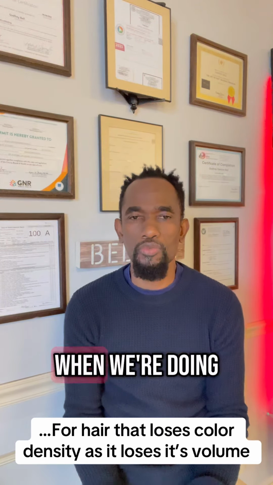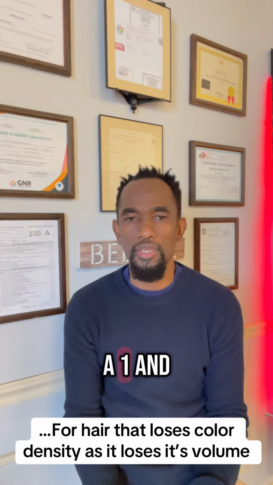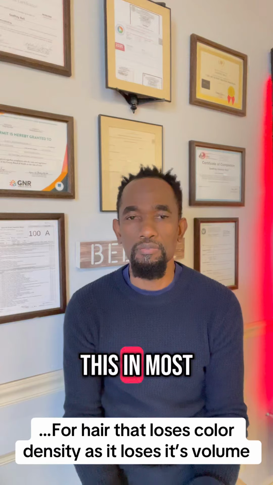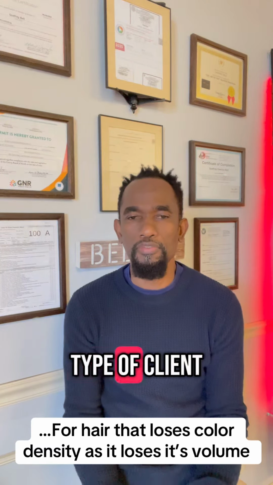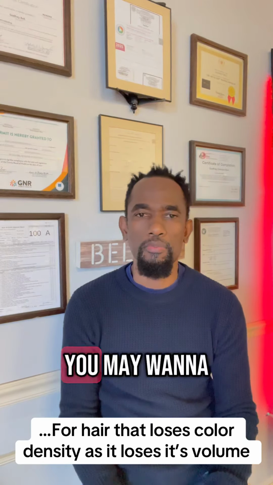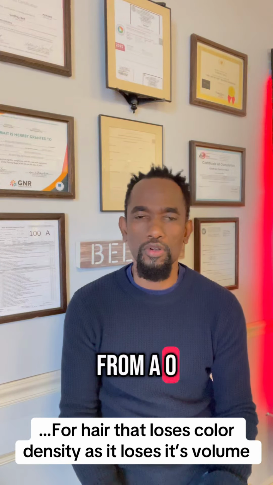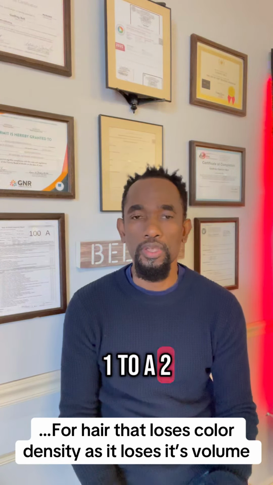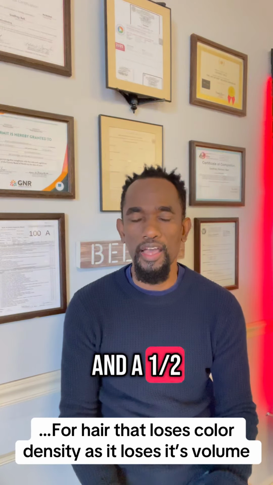Now, most times when we're doing a fade, we tend to go from a 0 to a 1 and then a 2, right? This in most cases will yield a brilliant fade. But for the kind of client that I just mentioned, you may want to adjust your approach. Instead of going from a 0, 1 to a 2, you may want to go from a 0, a 1A to a 2.5.